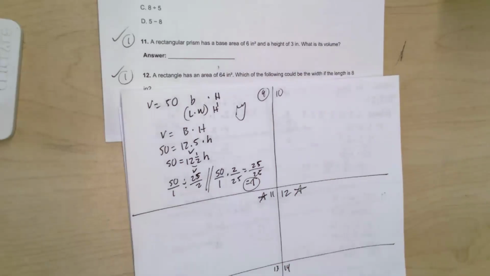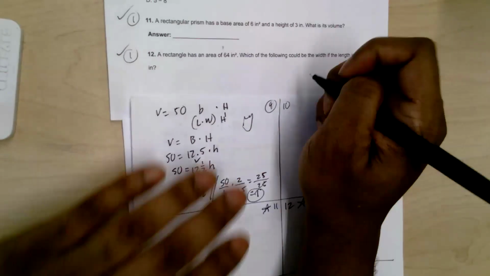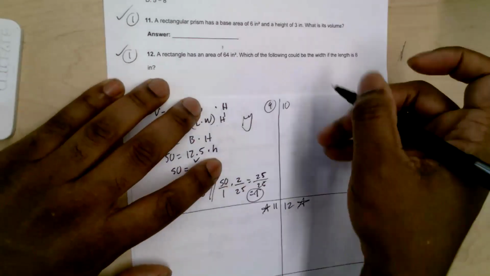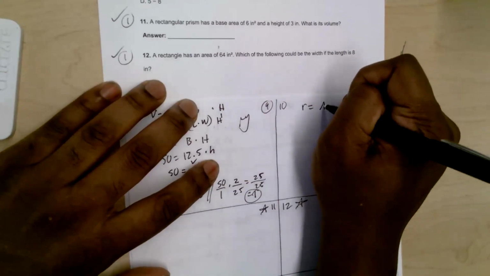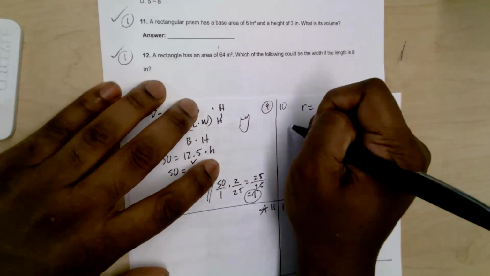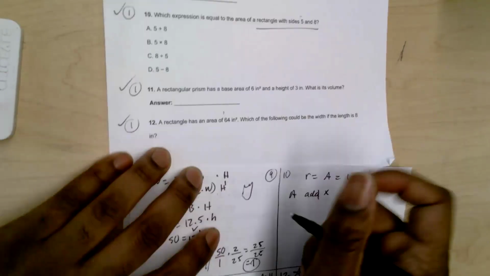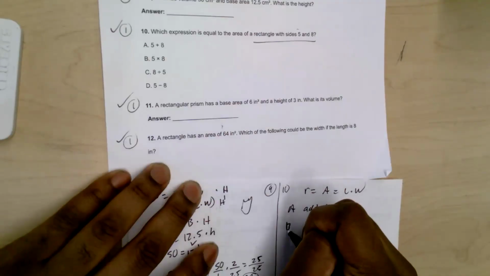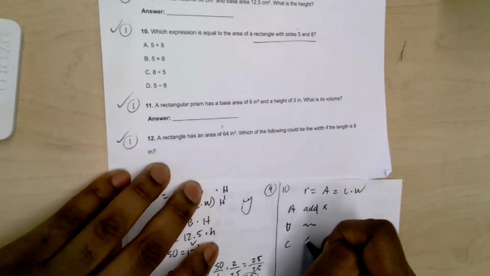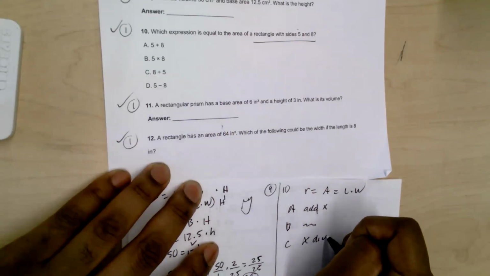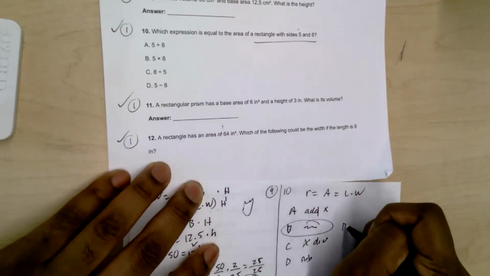Okay. So 10, which expression has a rectangle with sides? I know for a rectangle, area equals length times width. A is adding, so that's wrong. You see how A is adding? B is multiplying, so that could be correct. C is dividing. D is subtracting. So the answer is B.